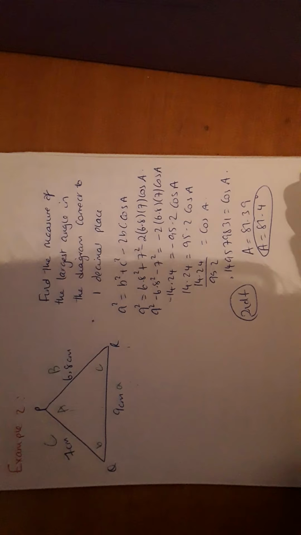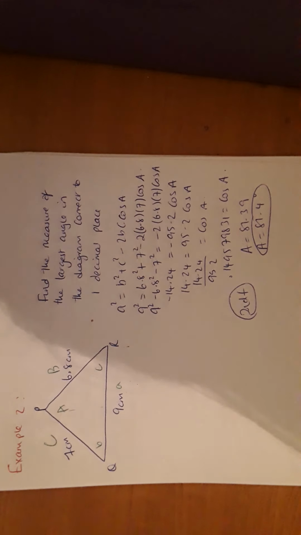Is that okay? If you're asked to give it in degree mode, you press second function DMS again. So there's two examples of your cosine rule. I'll do one more with you, right?